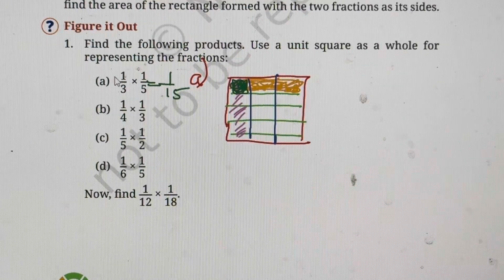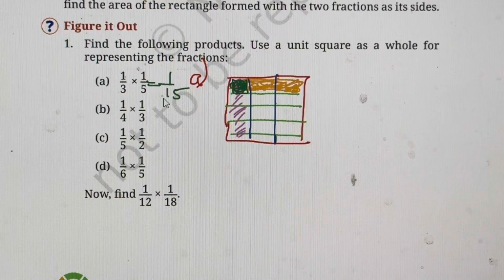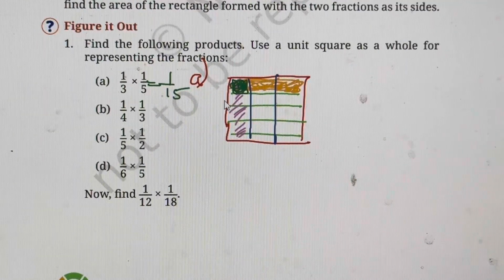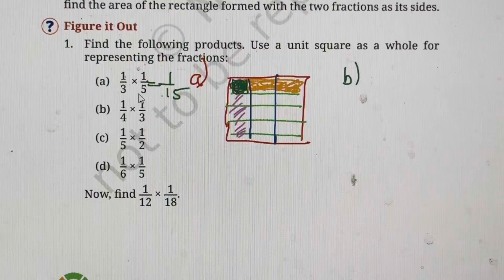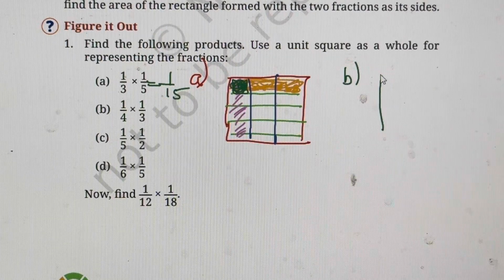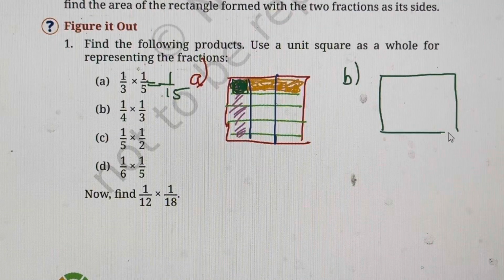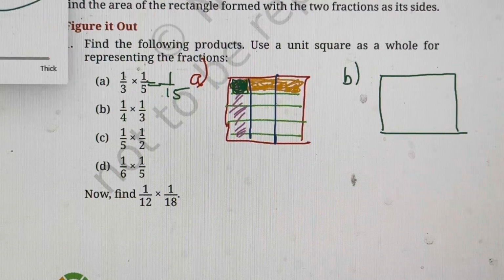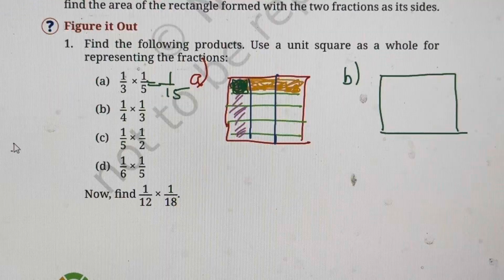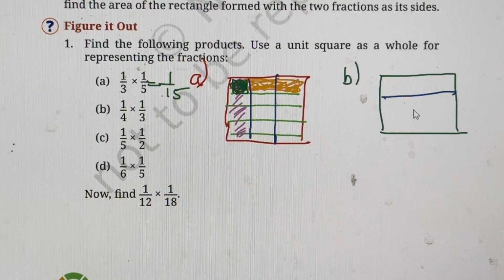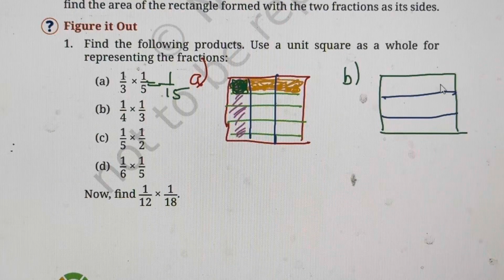You can even multiply: 1 ones are 1, 3 fives are 15. But this is for understanding. So this is question number 1A. Now we do question number 1B. Here it is 1 upon 4 into 1 upon 3. So first we make a square. And then we draw 3 rows. So this represents 1 upon 3.